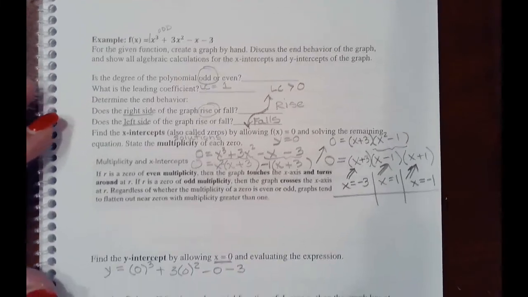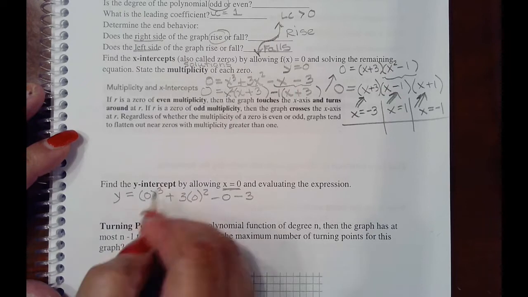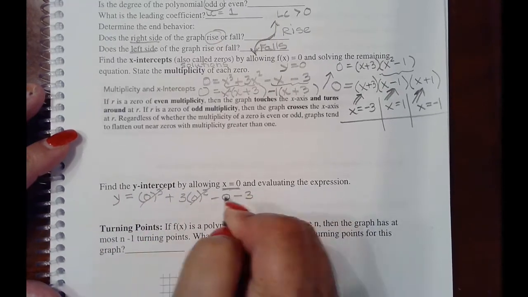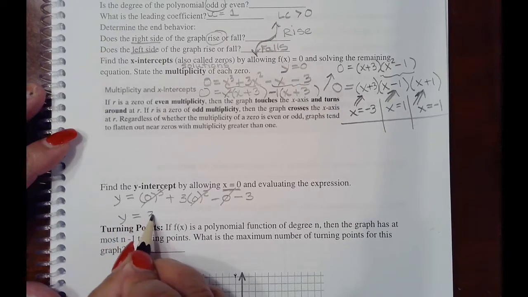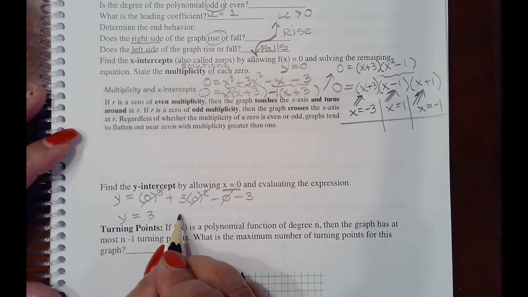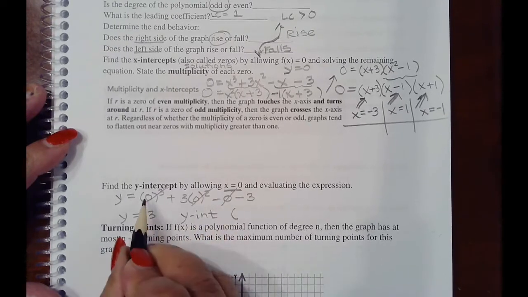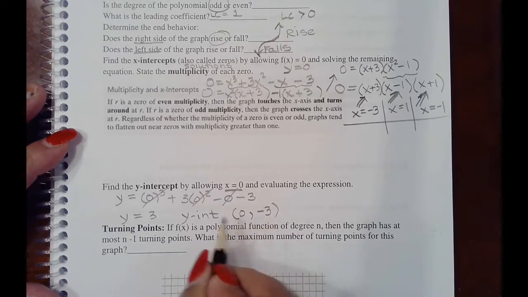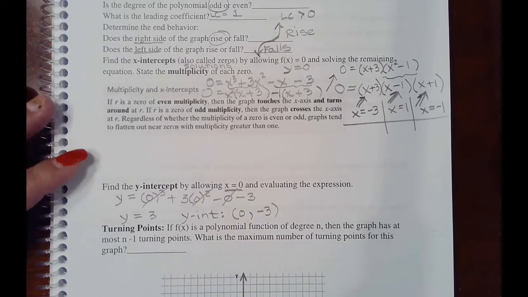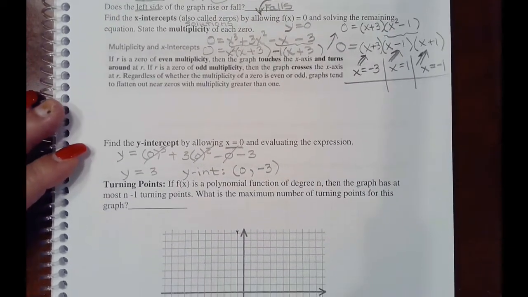By plugging in x equal to 0 everywhere there was an x, this term goes away, this term goes away, this term goes away, leaving you with y equal to -3. So the graph has a y-intercept at when x is 0, y turns out to be -3, right at (0, -3). So that would be a point on the graph.